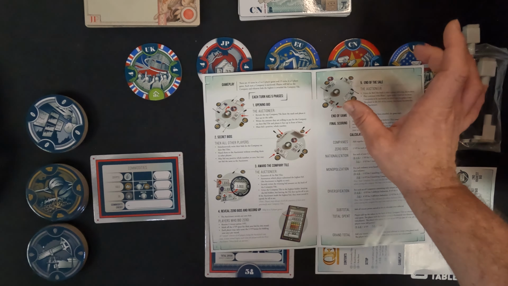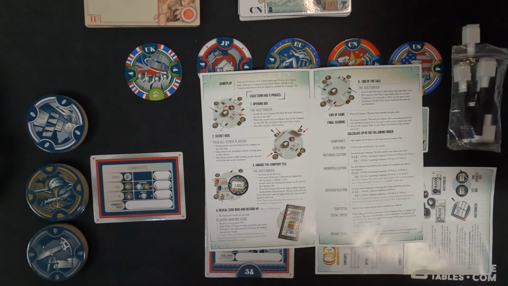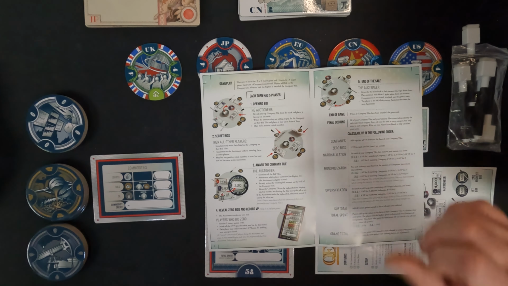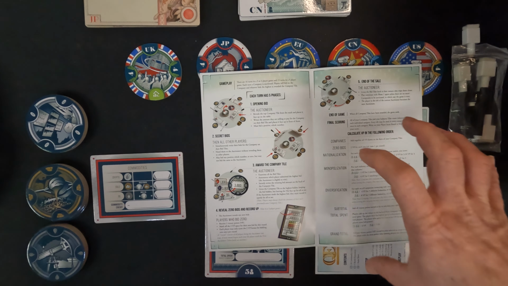Over on this side of the page, we have the end of the game, and then how that scoring works. It's a bit much right here. That's what I would call maybe a wall of text. I think they did the best they could with this, but it's still a little chunky.